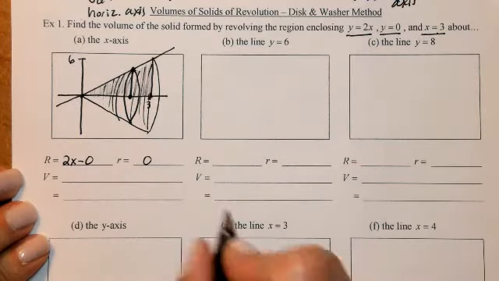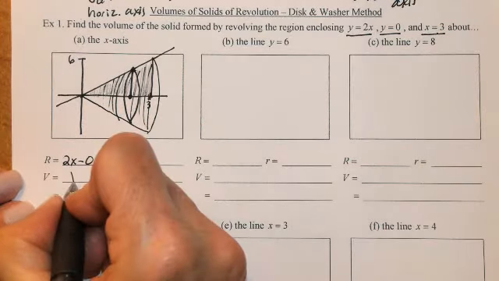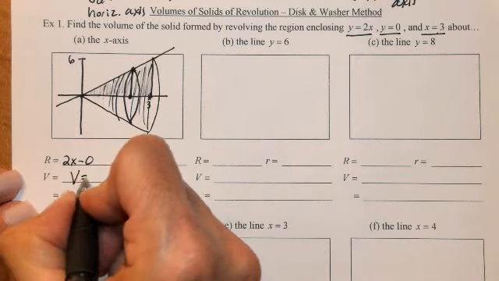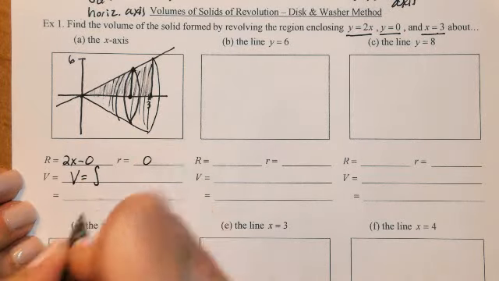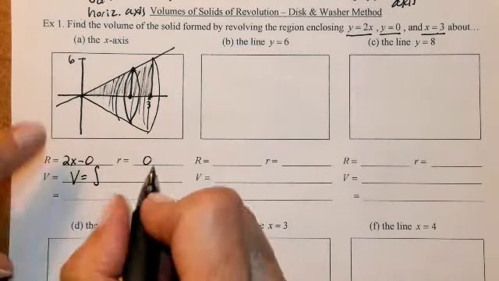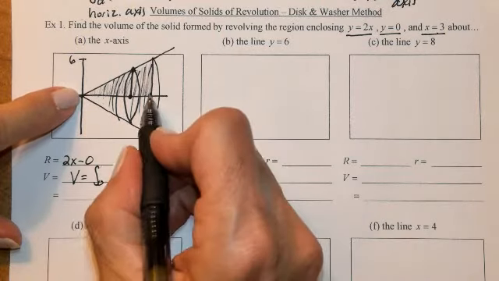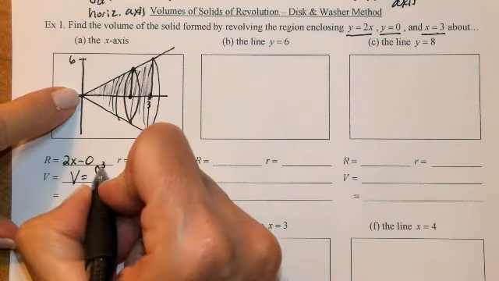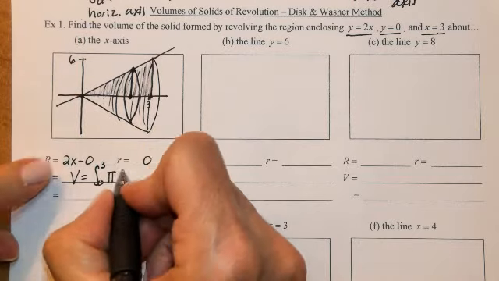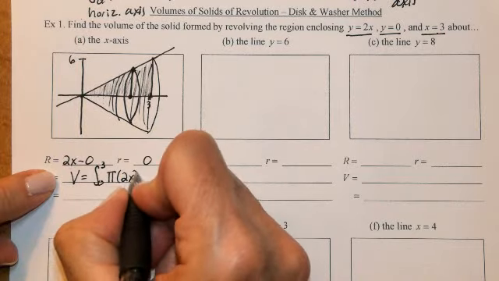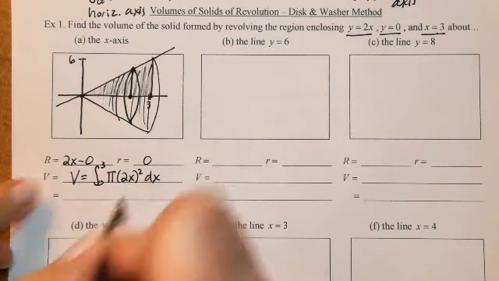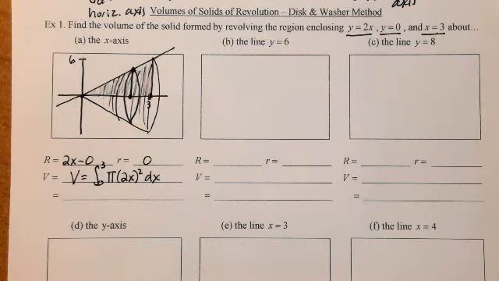Okay? So the volume will be, oops, I almost put v equals. Well, I'm just going to go ahead. V is equal to the integral, leftmost x is 0, rightmost x is 3, pi times big R squared dx. Okay?